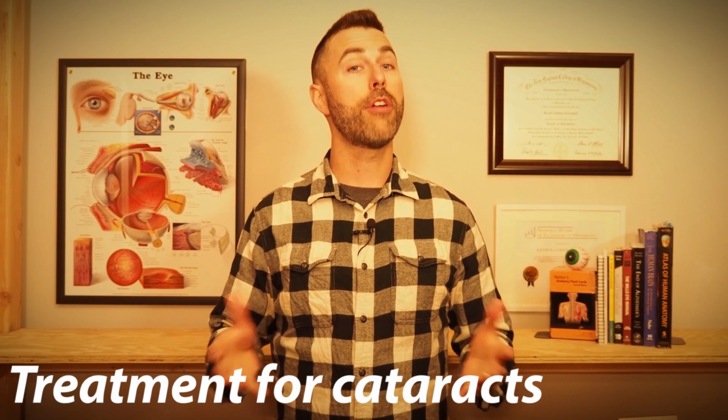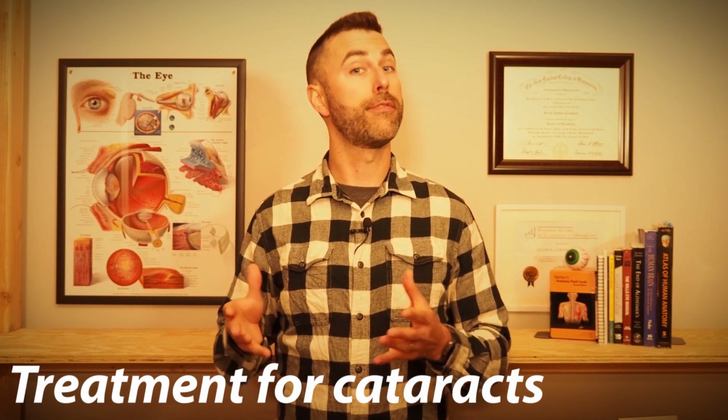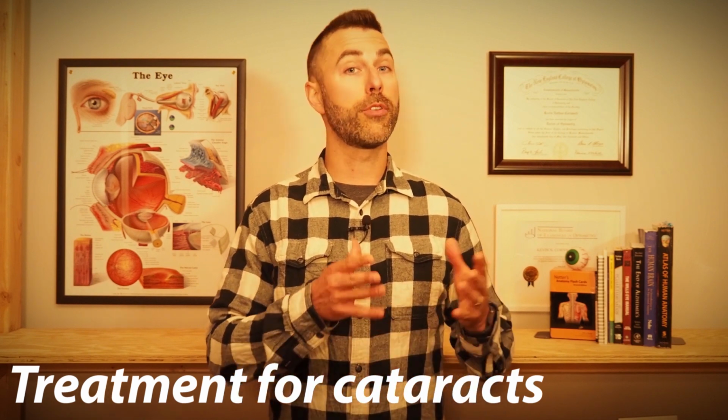Treatment for cataracts largely depends on the degree to which a patient's vision is affected. For patients with early cataracts who are asymptomatic for any vision changes, we typically just monitor these cases on an annual basis, while also recommending the importance of UV protection, as well as addressing any underlying risk factors such as smoking cessation or blood sugar control for diabetics.